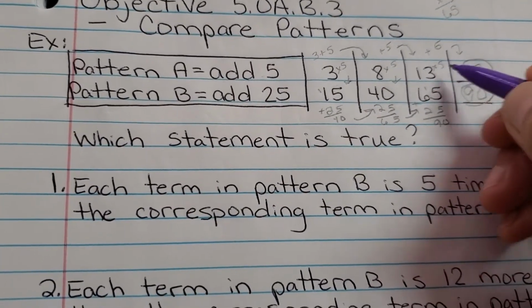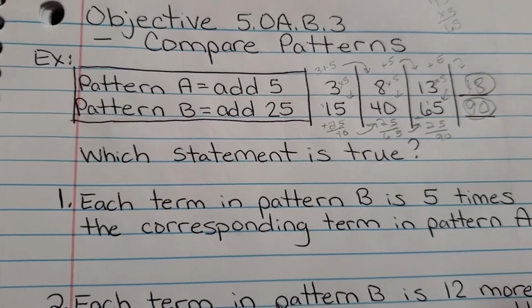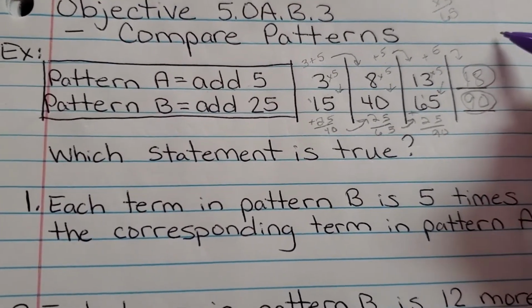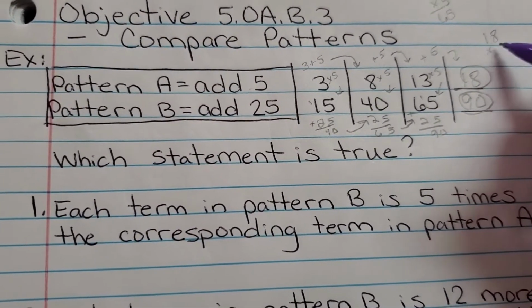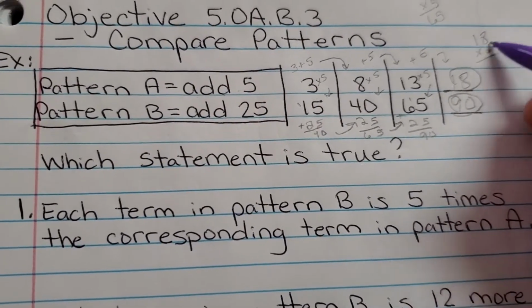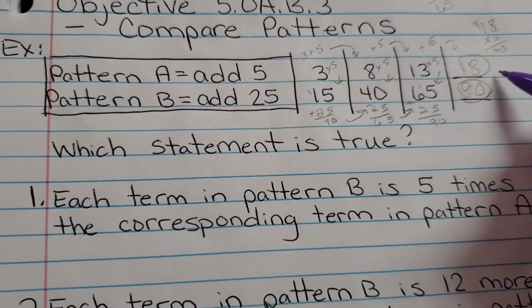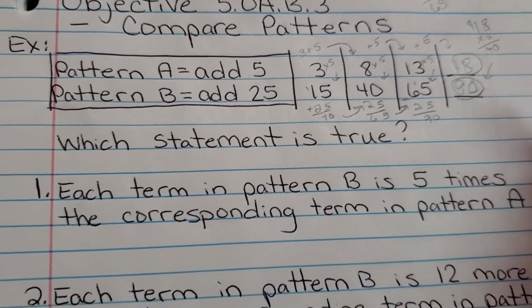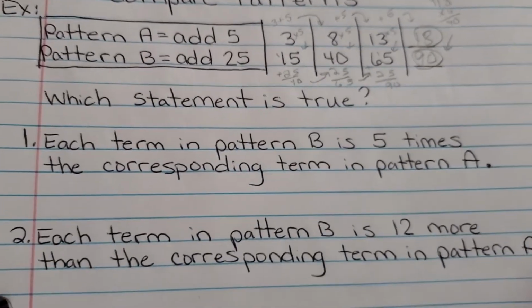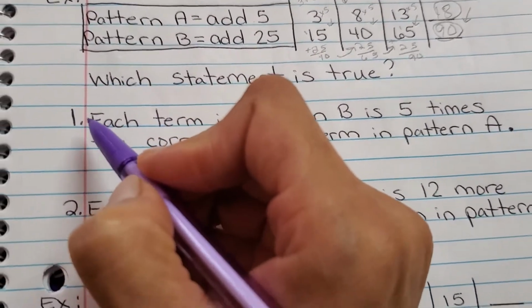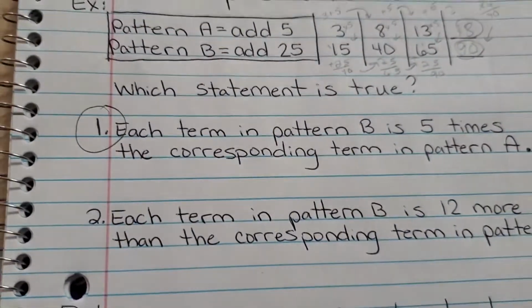So 13 times 5 does equal 65. And 18 times 5 is 40, carry the 4, 5, 90. It does equal 90. So so far, this statement is true.